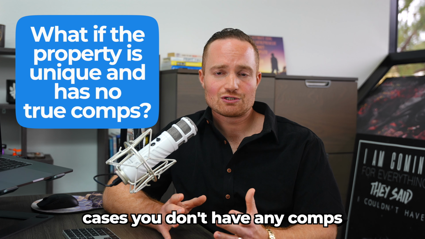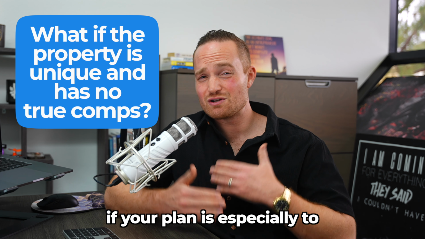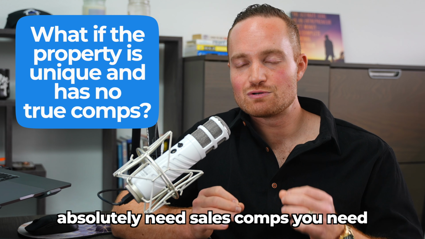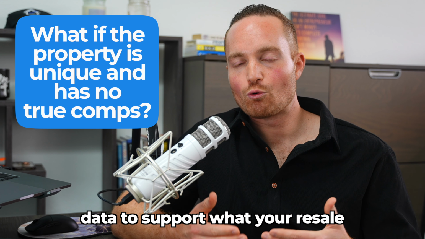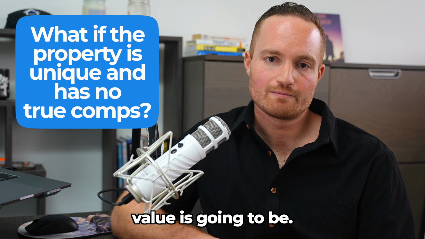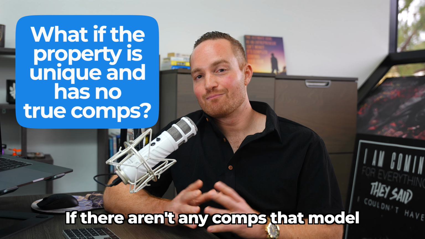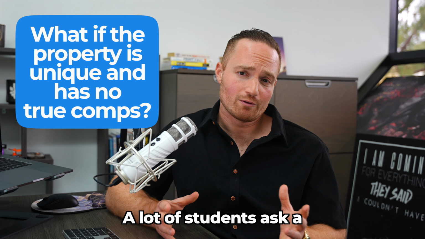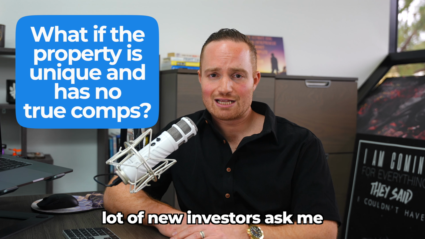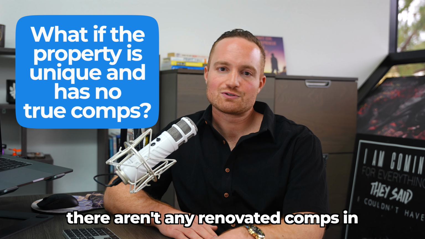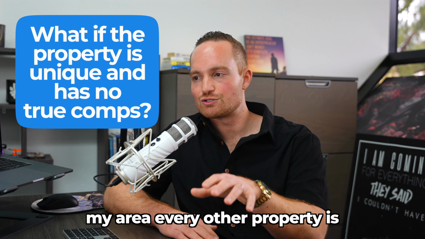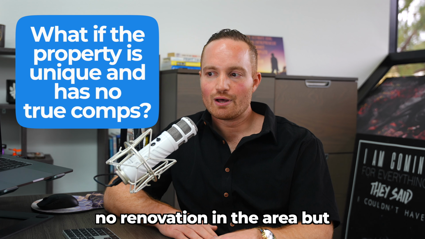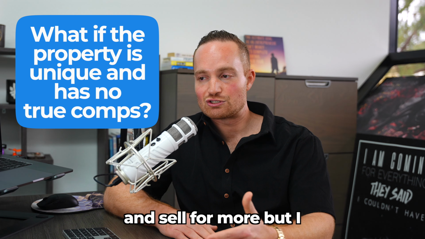But in other cases, if you don't have any comps, if your plan is especially to fix and flip a property, you absolutely need sales comps. You need data to support what your resale value is going to be. If there aren't any comps that match your property or even similar, you just have to look at what's available. A lot of new investors ask me, there aren't any renovated comps in my area. Every other property is distressed or it's lived in. There's no renovation in the area, but I know that I can renovate this and sell for more.